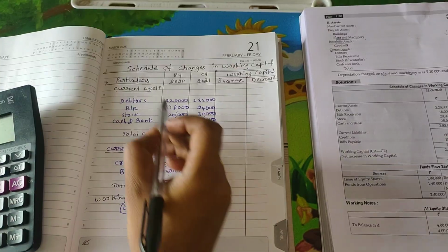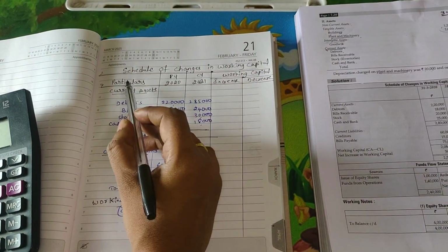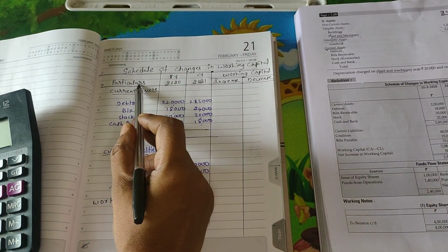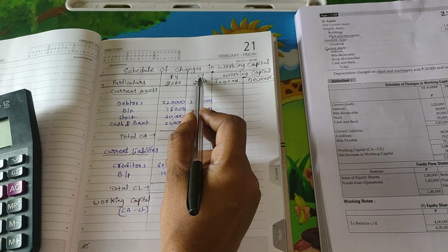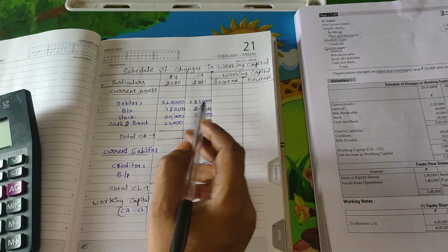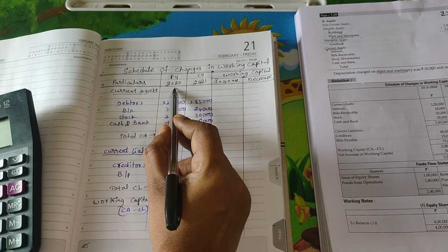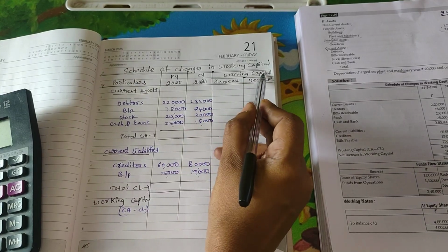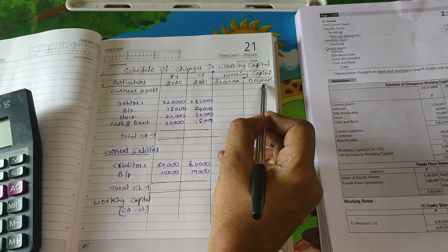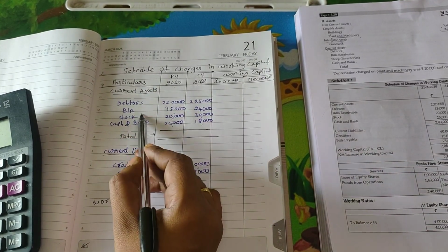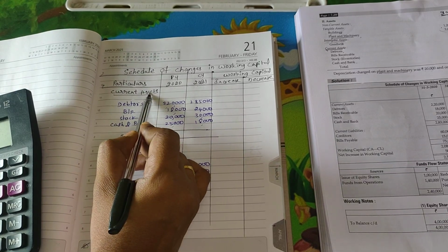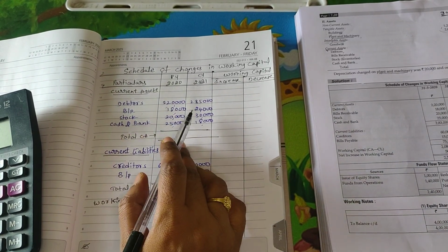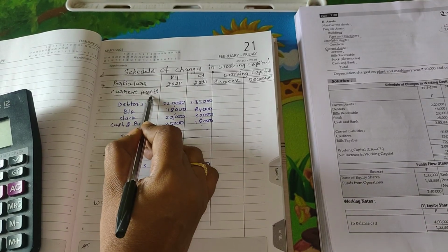Okay. And this is the first statement, schedule of changes in working capital. In this statement, we have particulars column, previous year, current year. So in this question, we have previous year is 2020, current year is 2021. And we need to write working capital increase column, decrease column. So in the particulars column, first we need to write current assets because working capital means the difference between the current assets and current liabilities. So here we need to take current assets.